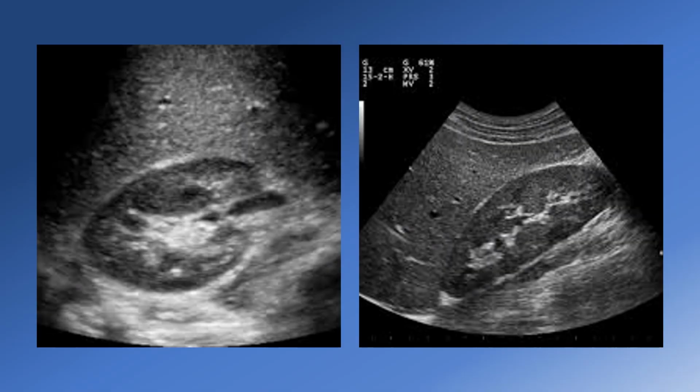So here's our sagittal and our transverse kidney. You want to see both those poles at the same time to know that you're truly lined up with the long axis of the kidney. So we're going to measure here. There we go. To measure the long axis of the kidney, you go superior to inferior pole.